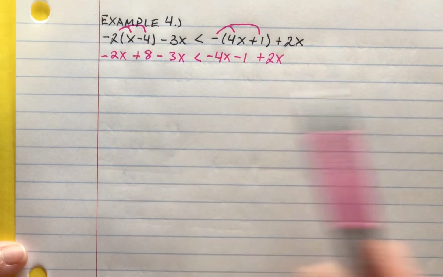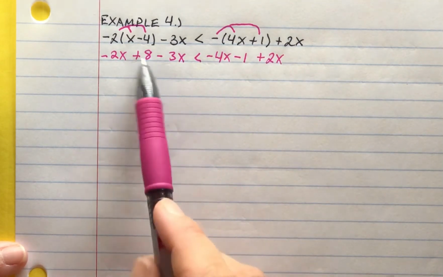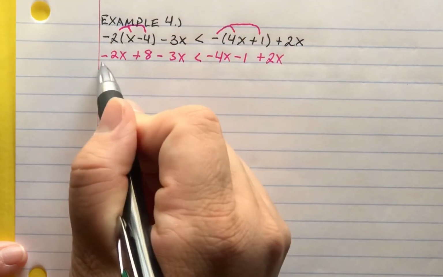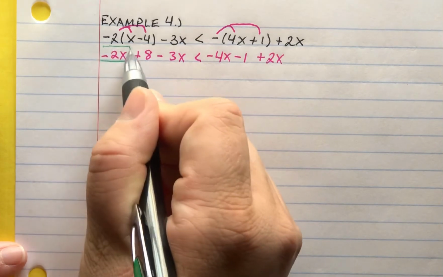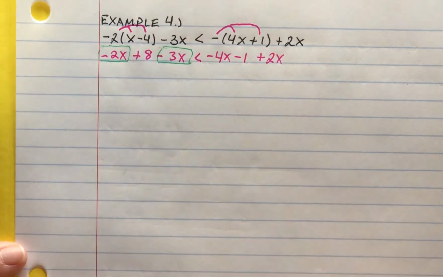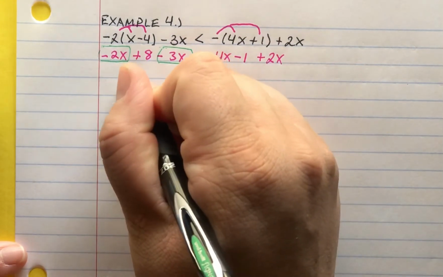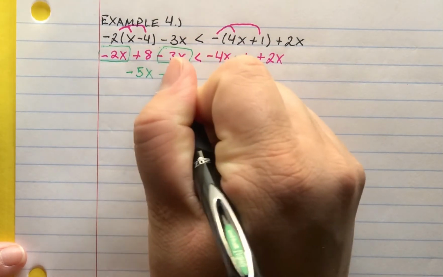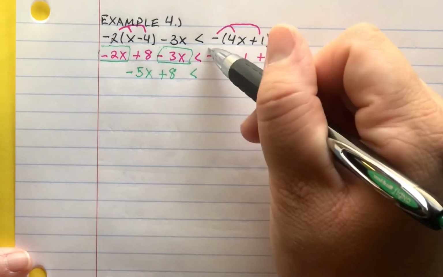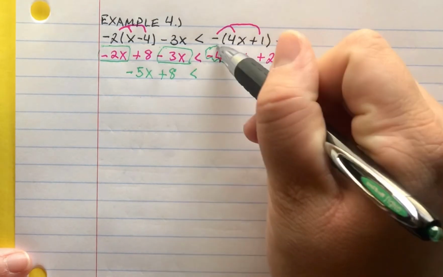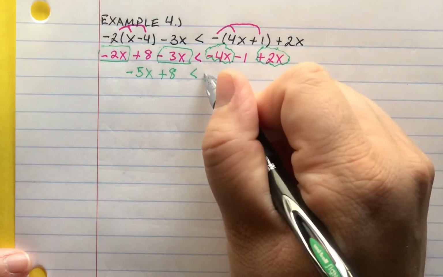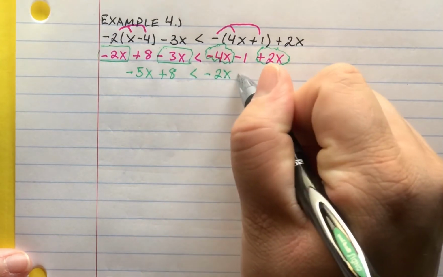Now, before I move any pieces, I'm going to look for my like terms. I notice that I have this negative 2x and this negative 3x on the left. I can combine those. So the left side will now say negative 5x plus 8. On the right side, I have this negative 4x and this positive 2x, and if I combine those, that's going to give me negative 2x, and I still have the minus 1.